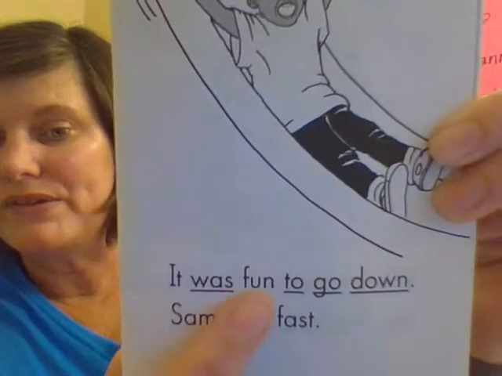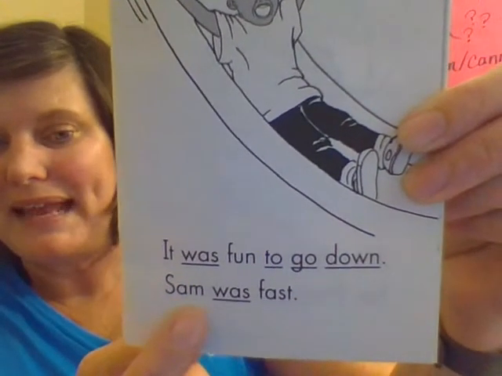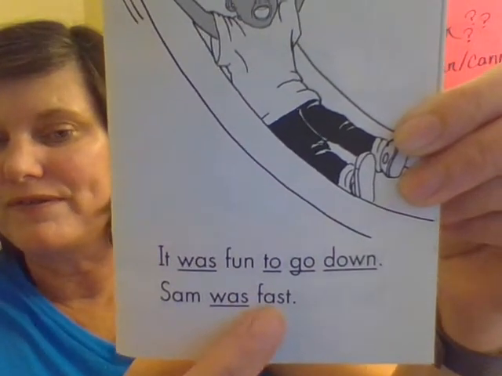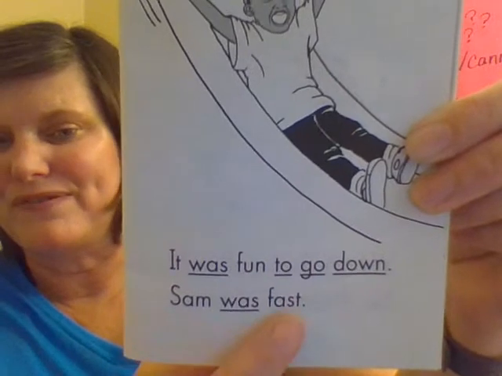It was fun to go down. Sam was fast. It was fun to go down. Sam was fast. We have a slide right near our house that's really fast too. It's a metal slide.